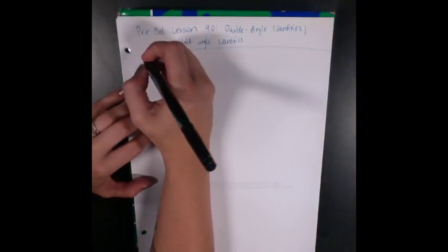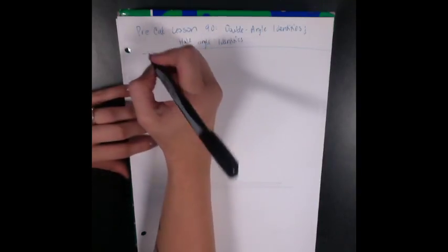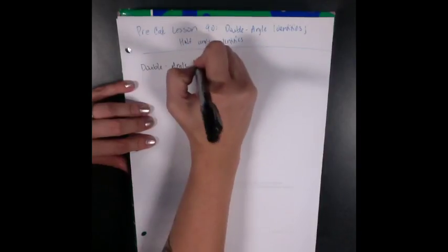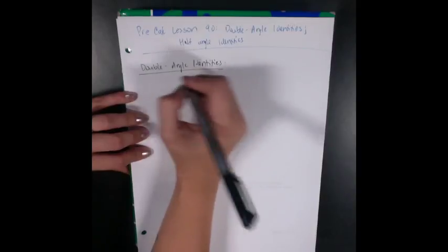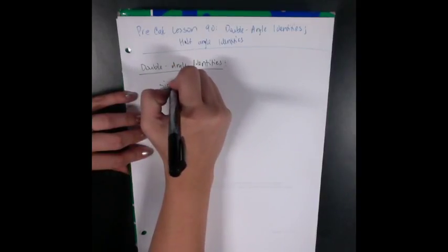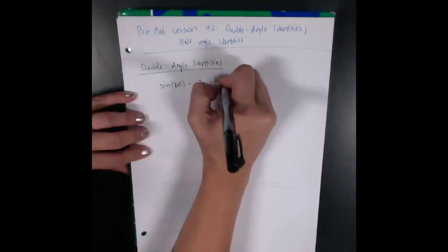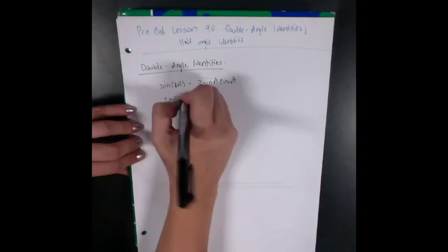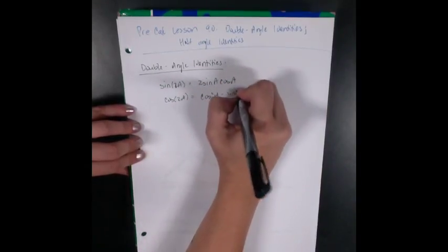I want to add another couple of identities. Double angle identities: the sine of 2a is 2 times the sine of a cosine of a, and the cosine of 2a is the cosine squared of a minus the sine squared of a.